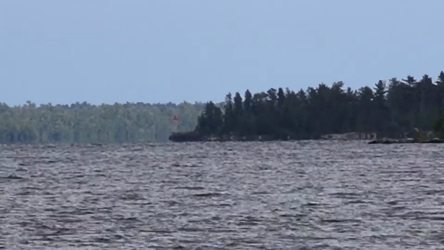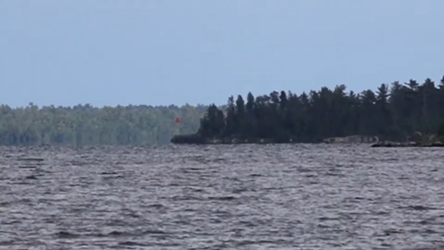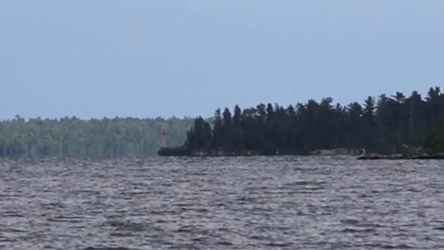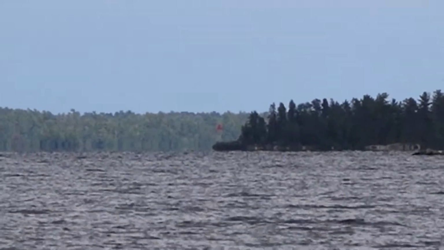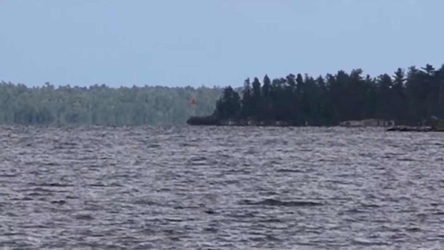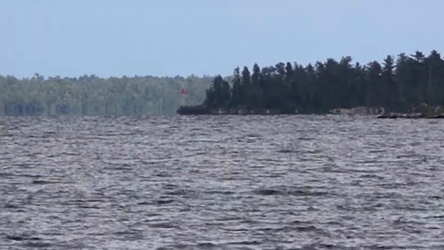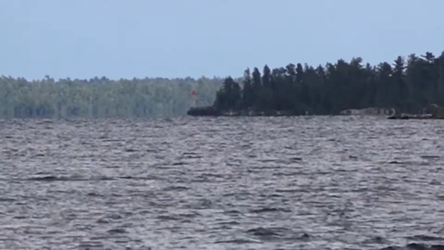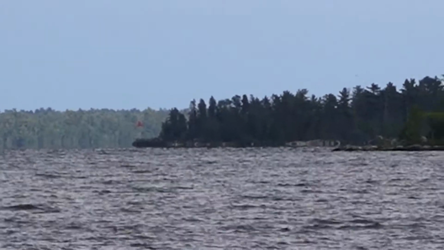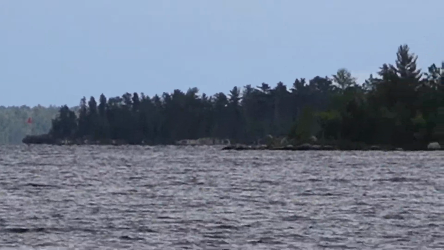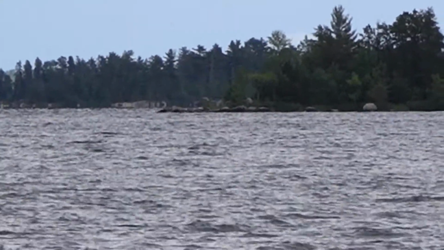Okay, I'm looking a little bit northwest, towards Canada, and if you notice in the center of the frame there's a little red triangle marker. That's a channel marker that's exactly 2 miles from this spot, and it's on the American shore there. But again, notice the rocks just above the water level.